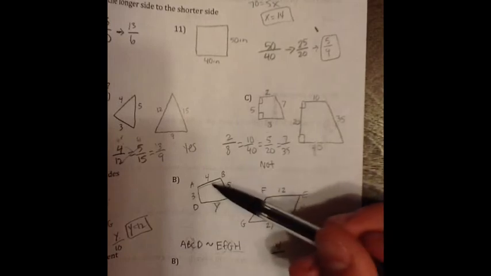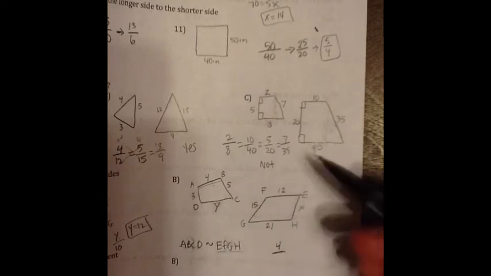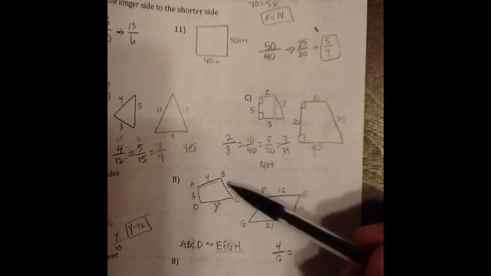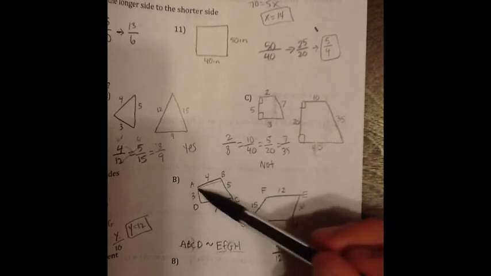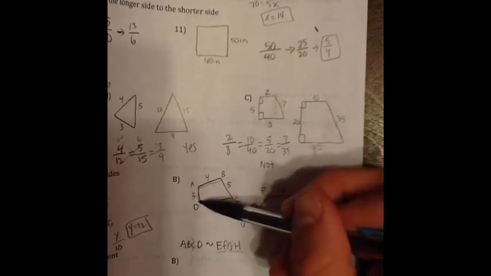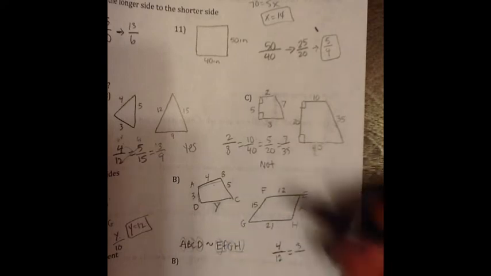So if we're going to say AB, 4, AB over EF is 12. Now let's do AD is 3. AD was this one and that one, so that's going to match up with E and H, which is here.